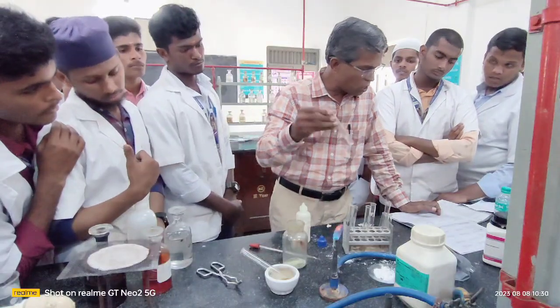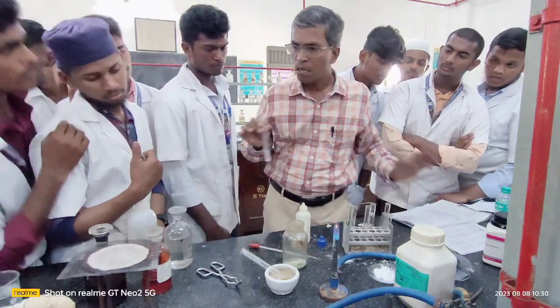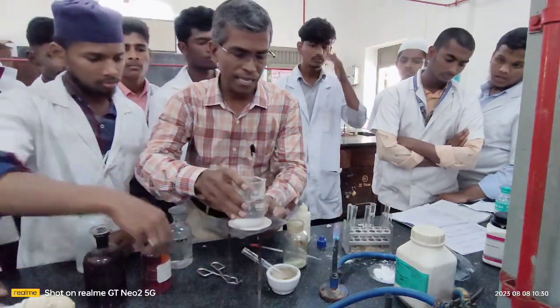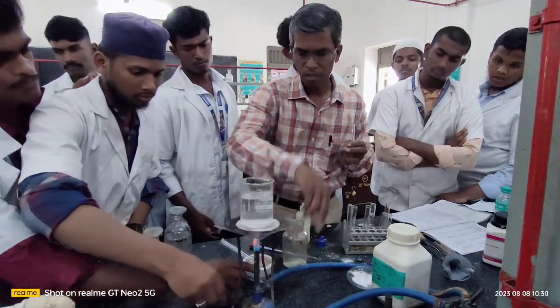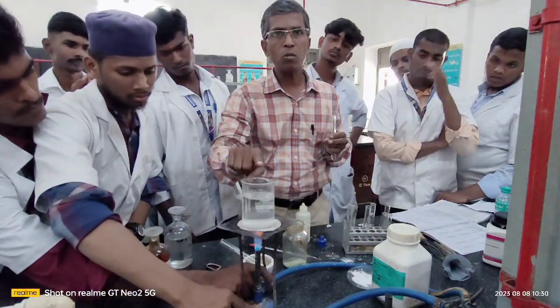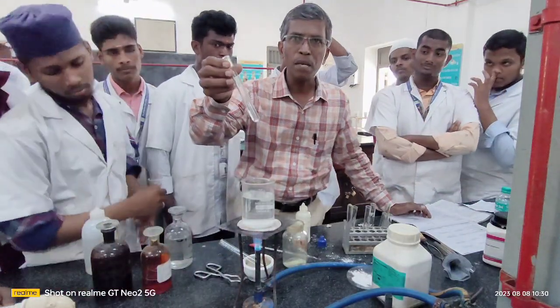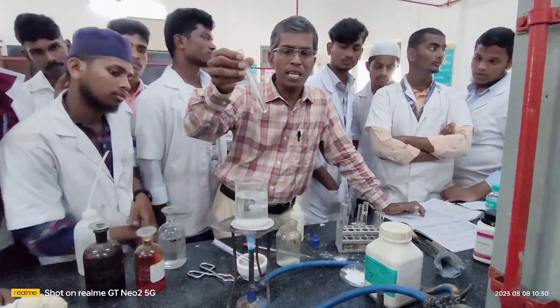I am heating this gently. Where is the water bath? Heat this entire mixture over your water bath. Allow the water to heat first, then you place the mixture containing the organic compound plus the Tollens reagent.